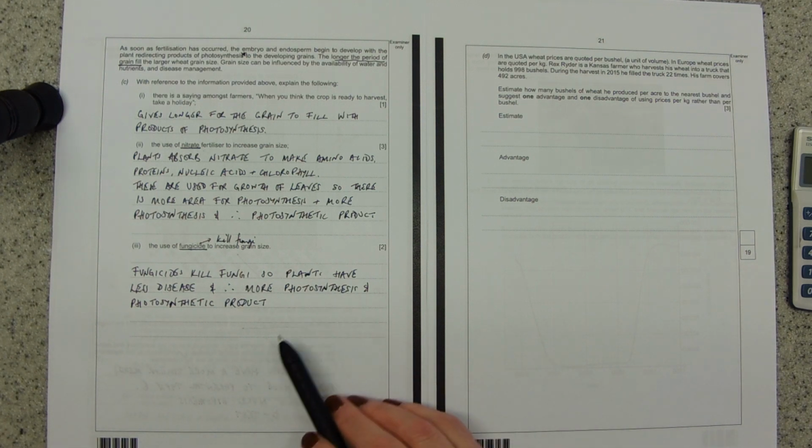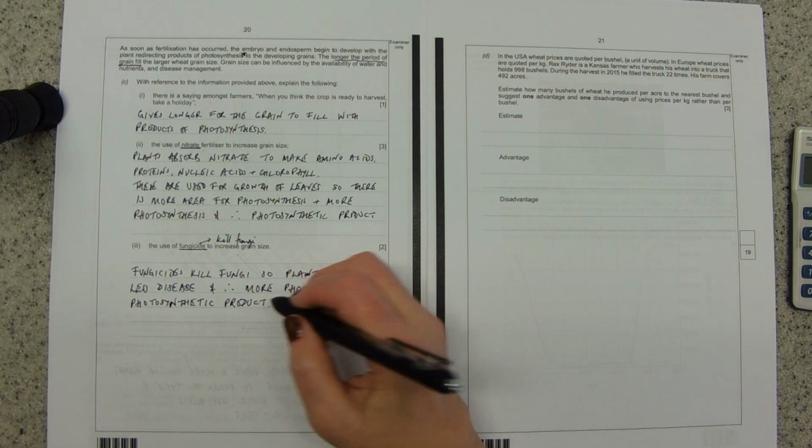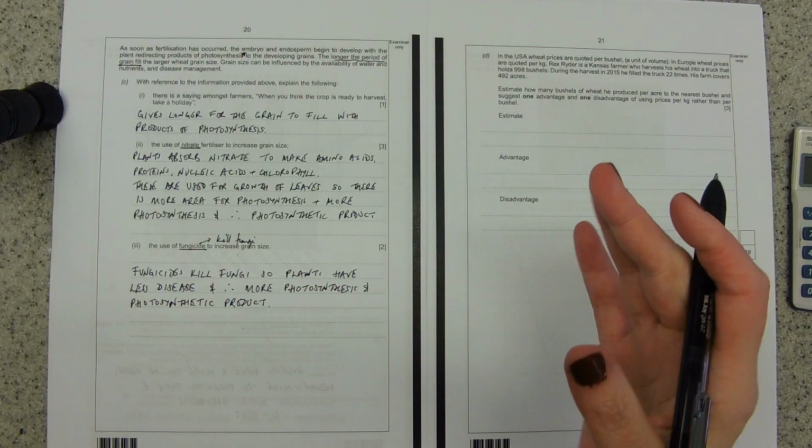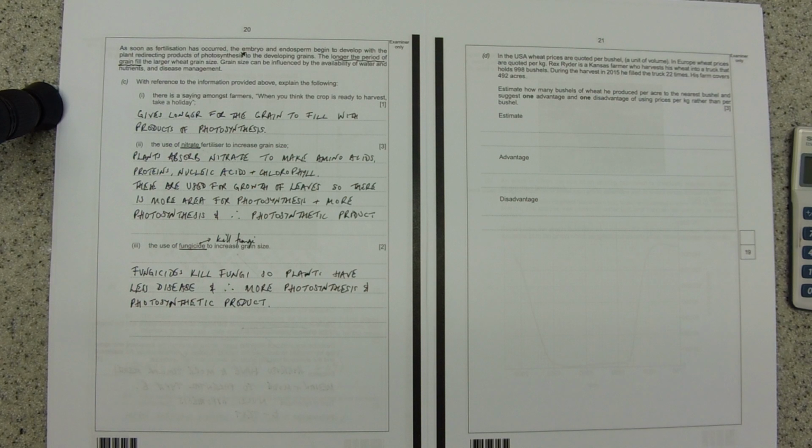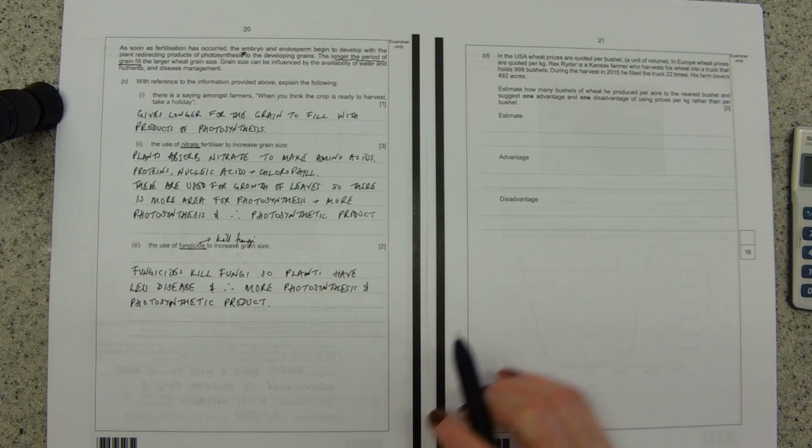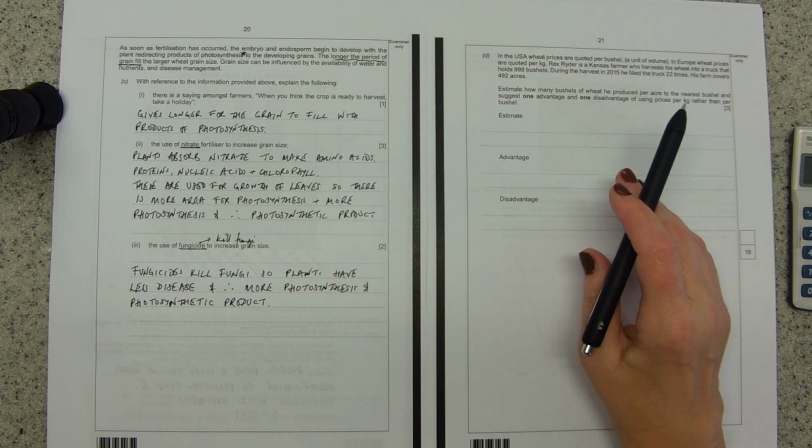You could have put there, I suppose, thinking again synoptically, there'd be less nutrients taken away from the grain if they didn't have any fungi on them. But anyway, onwards and upwards.